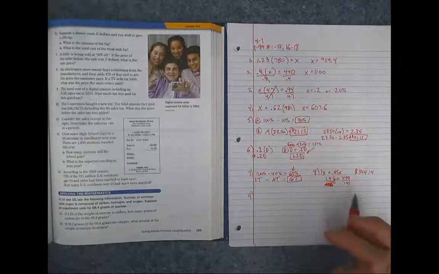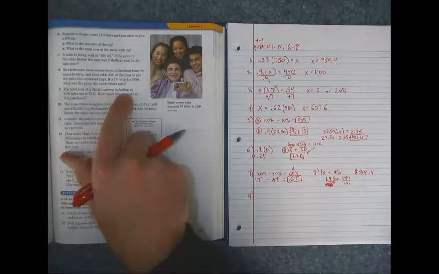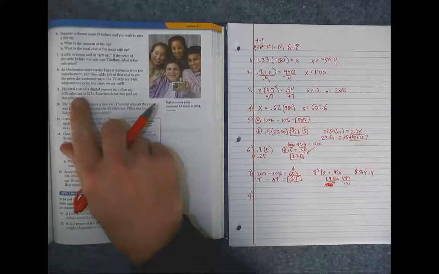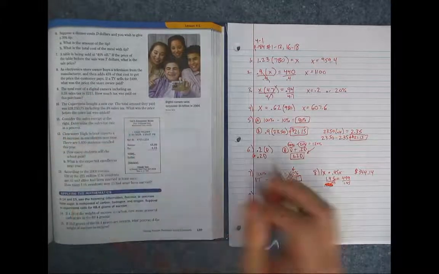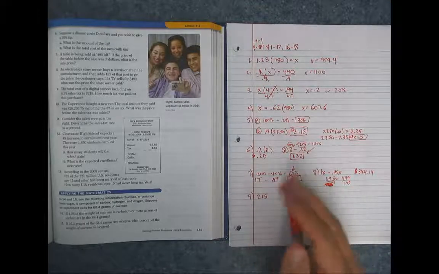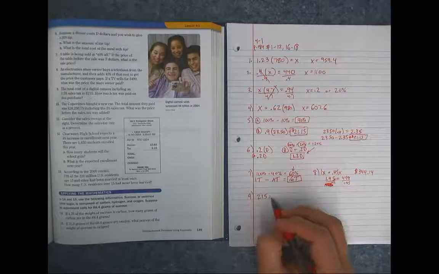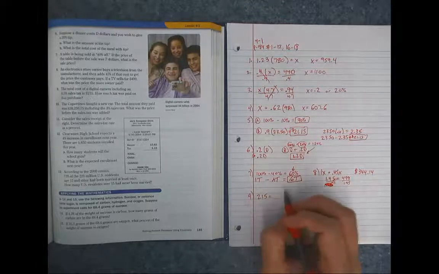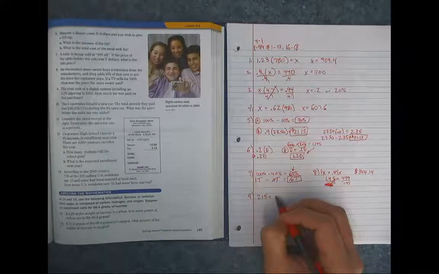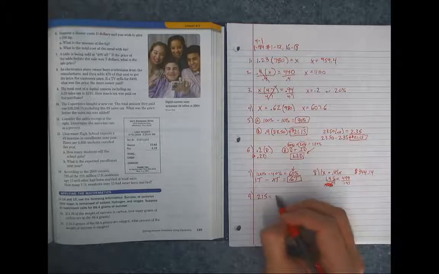Okay, number 9. Cost of a camera, including tax, is $215. So this $215 is not the old price of the camera. This is how much you paid with tax added on, meaning that this represents more than 100%. So $215 equals 100%. So let's call that, I can call it a D for digital camera.